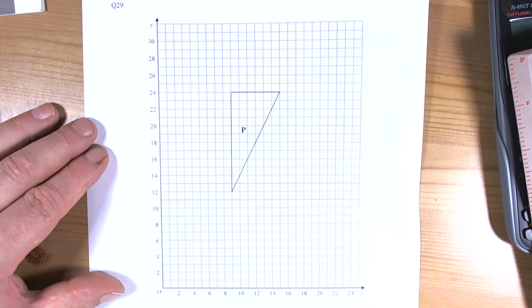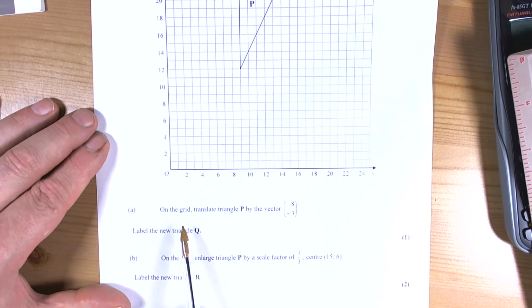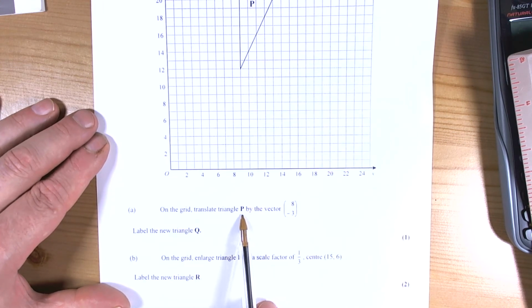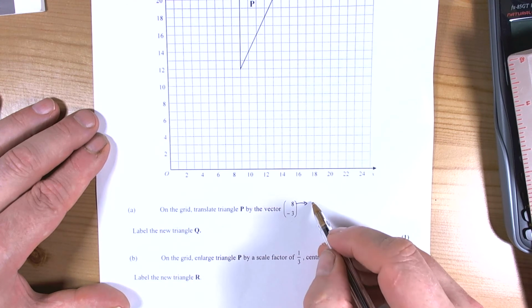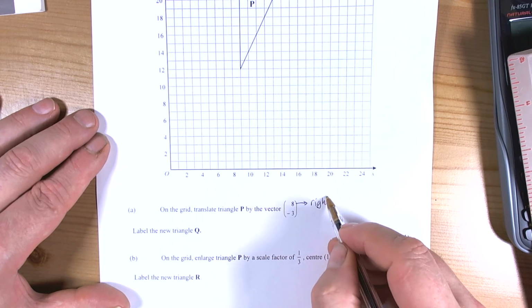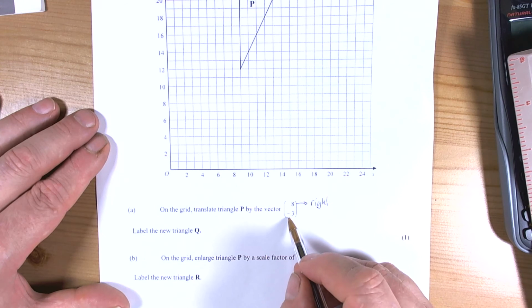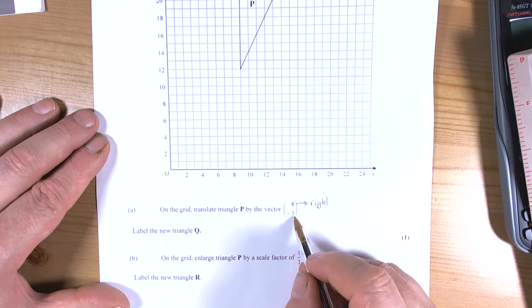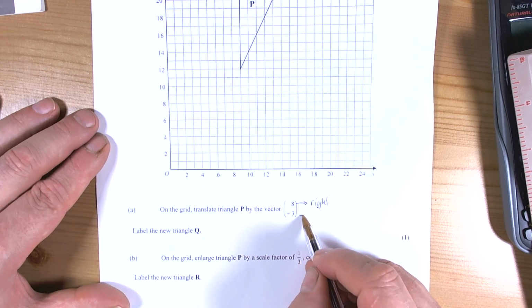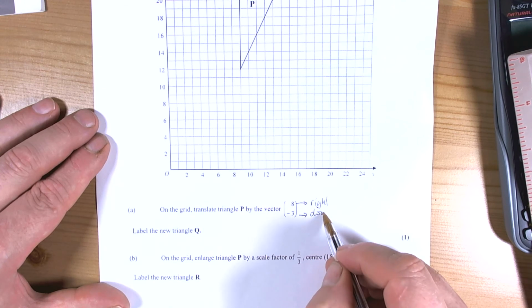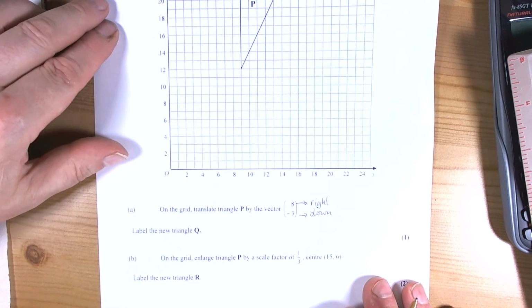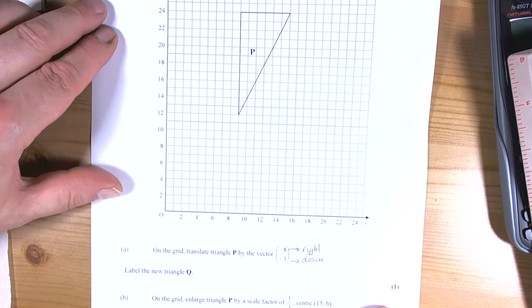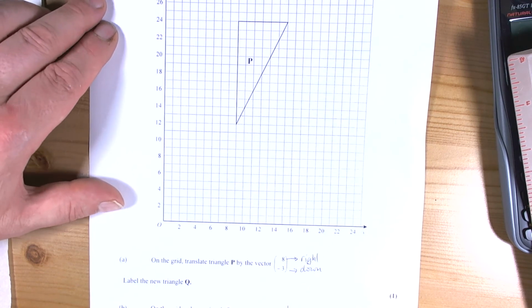a grid, and the question when we read it says that we're going to translate this triangle by a vector of 8, negative 3. Now remember 8 on the top part of the vector means that we go right. If it was a negative we'd go left, and the negative 3 on the bottom here is telling us that we're going to go down 3. Okay, if it was a positive one it would tell us to go up. Alright, so we choose a vertex and we follow those instructions, so it's 8 right, 3 down.